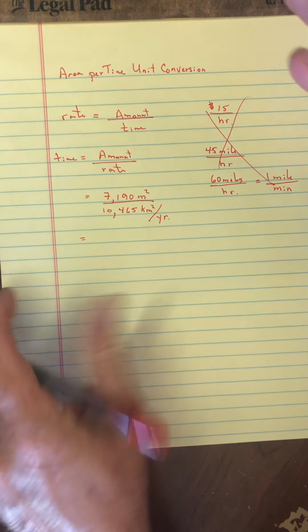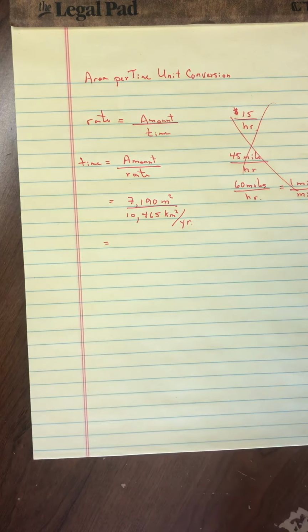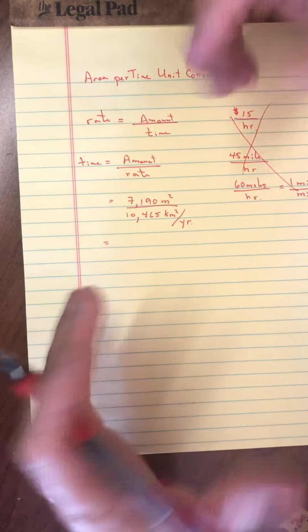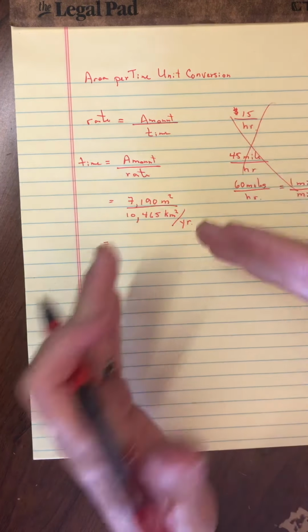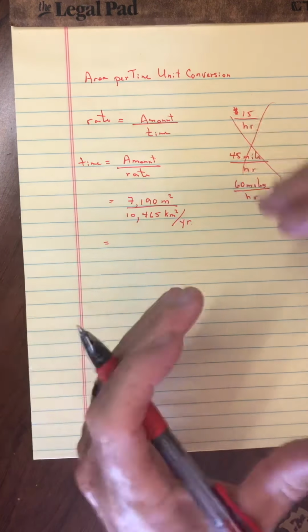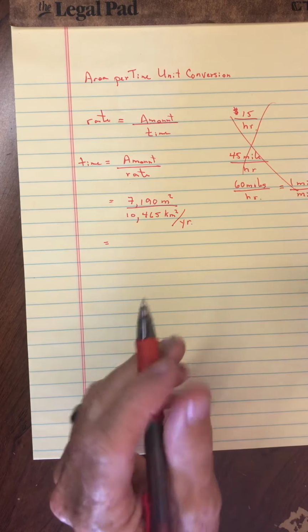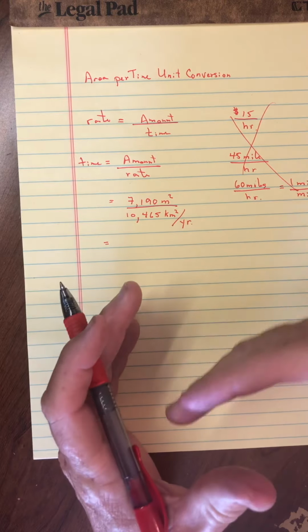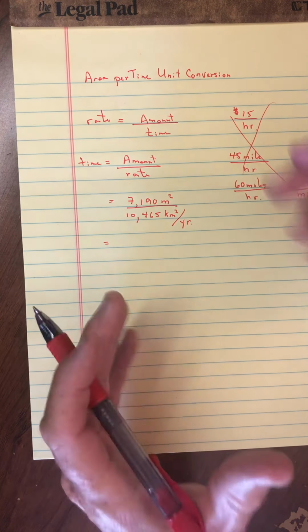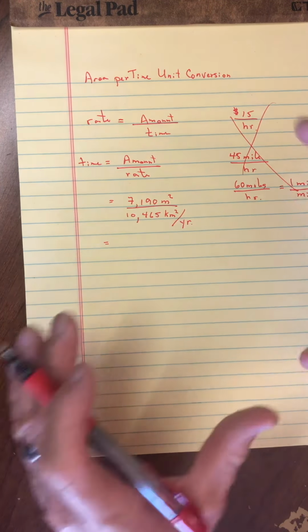Now, there's a phrase I want to share with you. Whatever you do mathematically, I call it the rules of mathematics. So whatever you do with your numbers, also do with your units. I say that because you guys are well along in your education and working with numbers, not so much with your units.